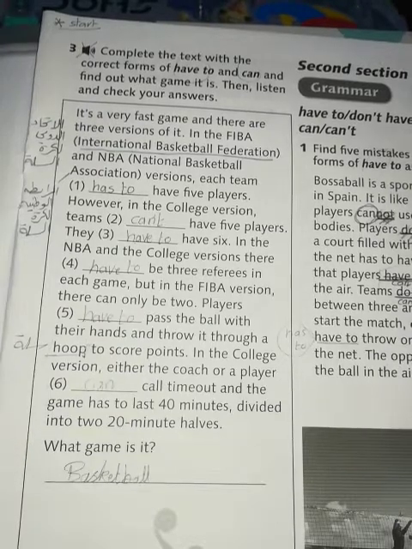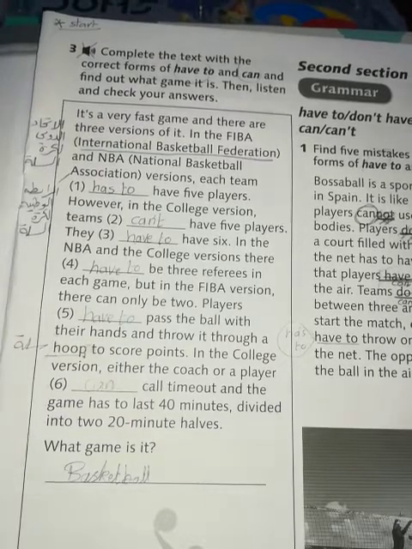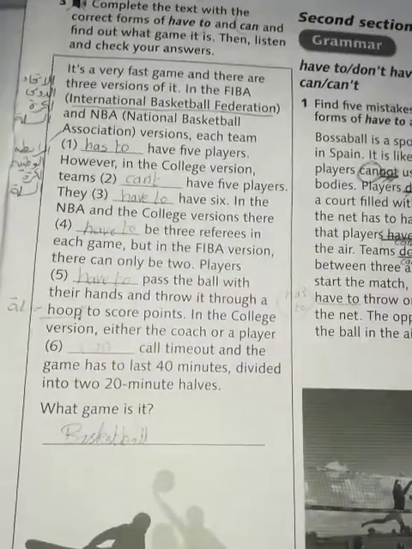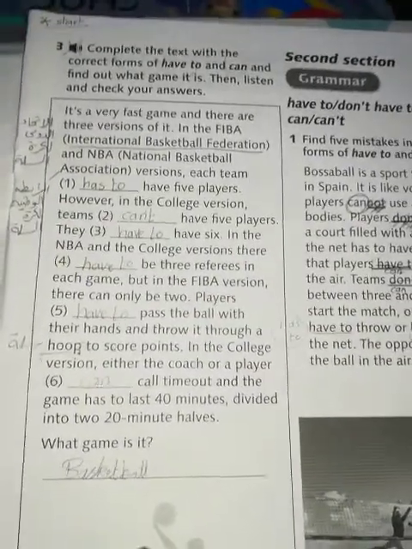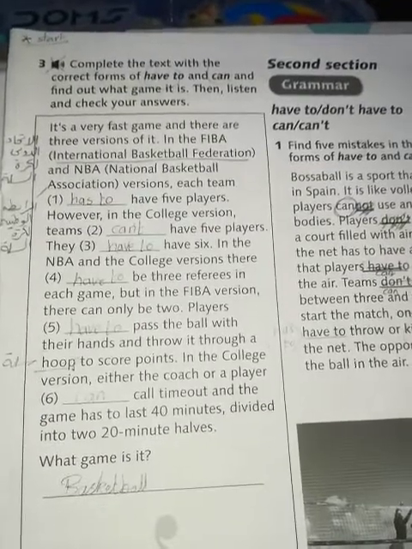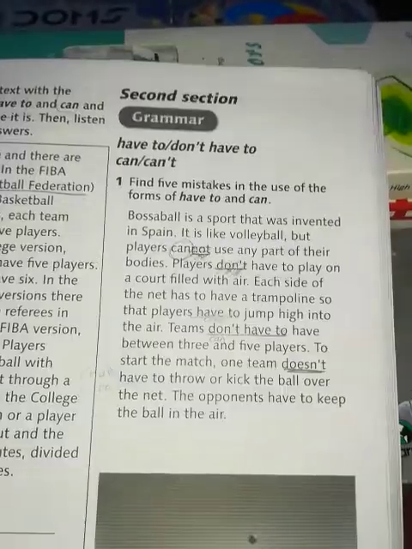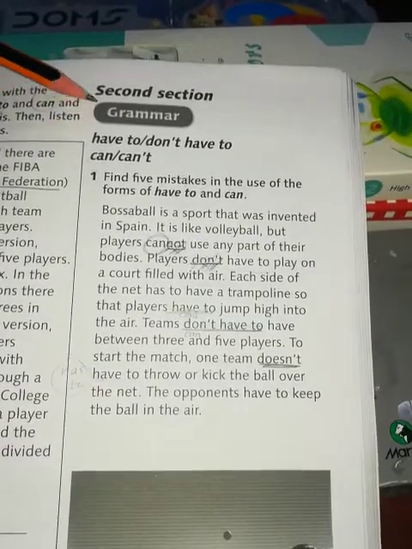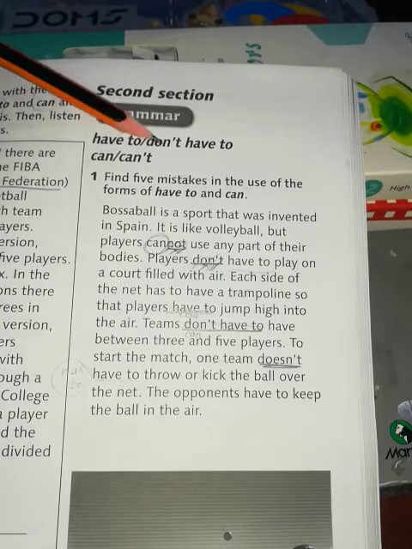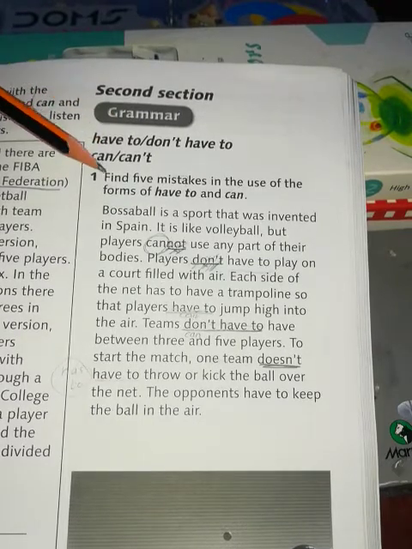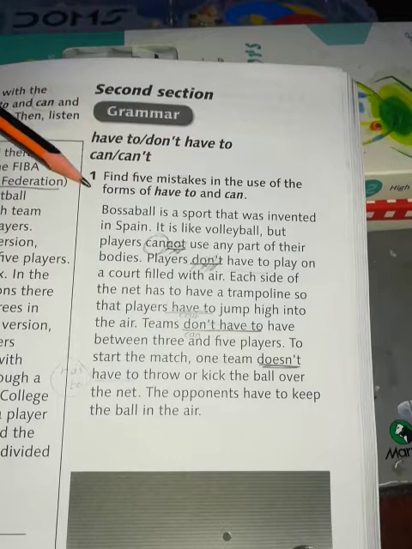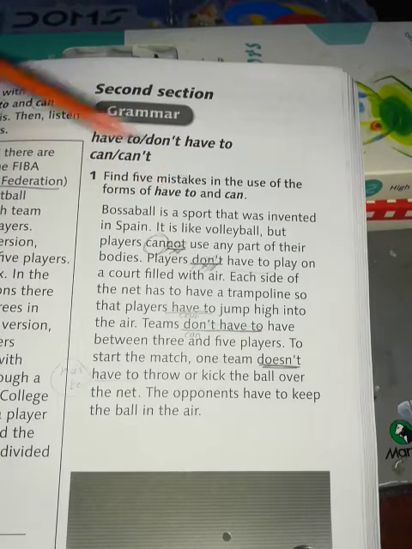So what game is it? It's the basketball. He said basketball at the beginning. Now, let's do exercise number 1 in the second section. Second section, grammar, have to, don't have to, can or can't. Find 5 mistakes in the use of form of have to and can.